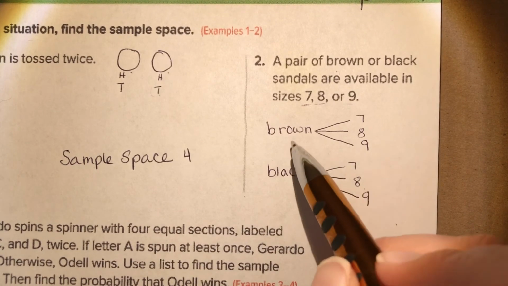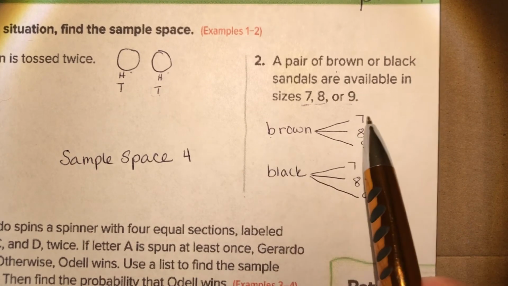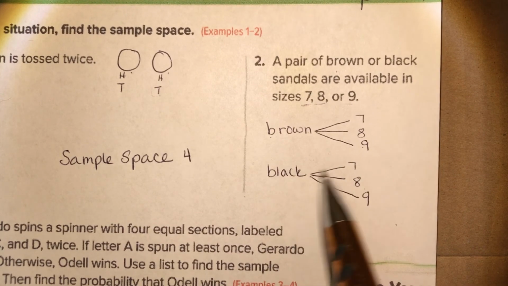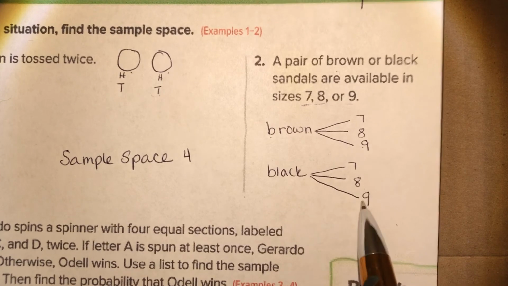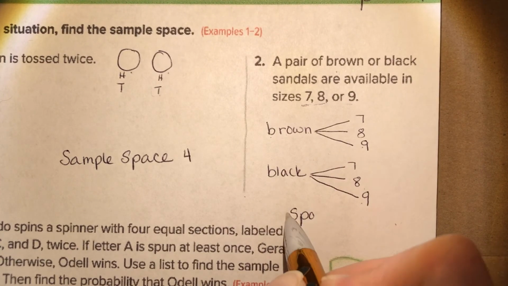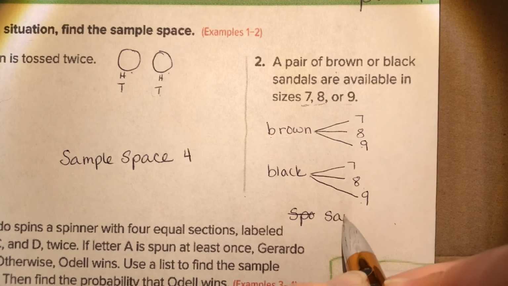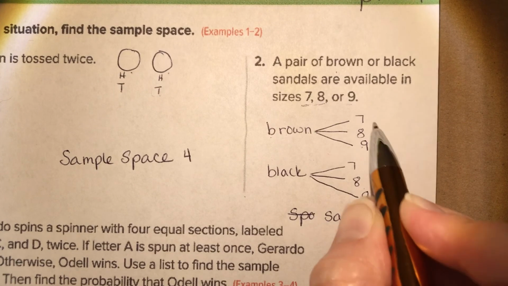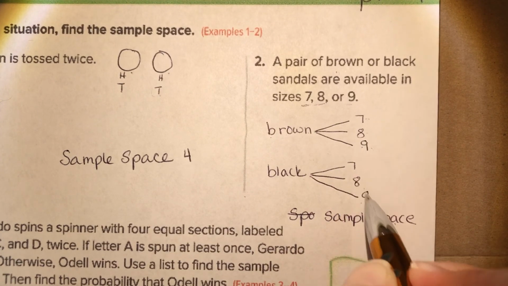And then to look at how many options I have, so again, brown 7, brown 8, brown 9, so that's 3 options. Black 7, black 8, black 9, that's another 3 options. So my sample space would be 1, 2, 3, 4, 5, 6.